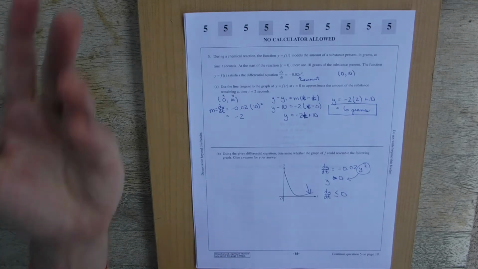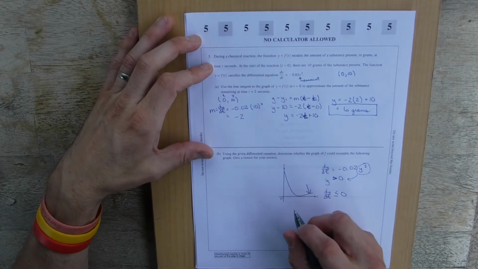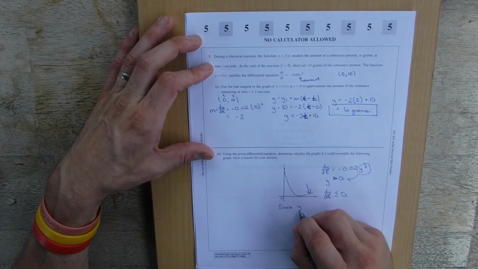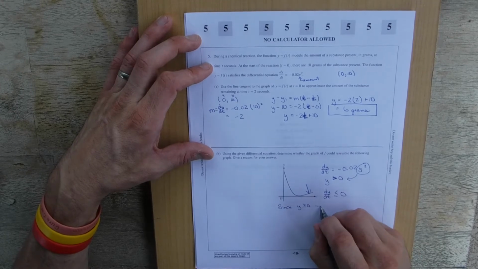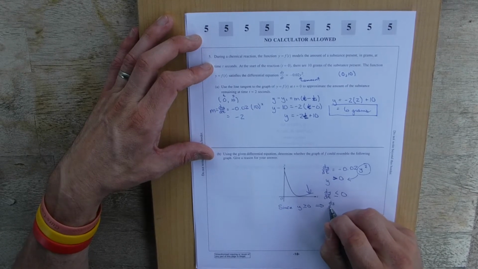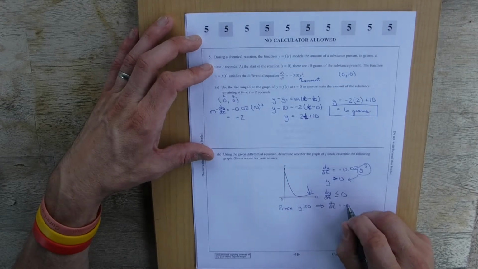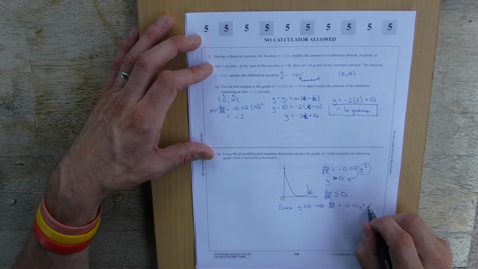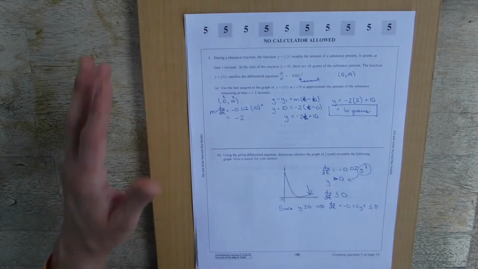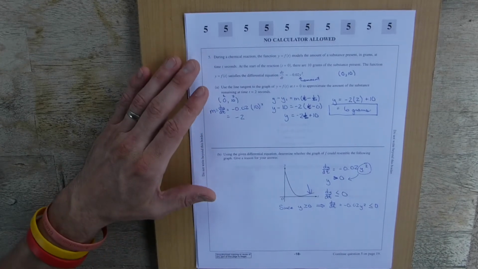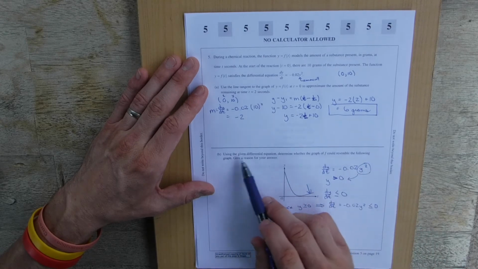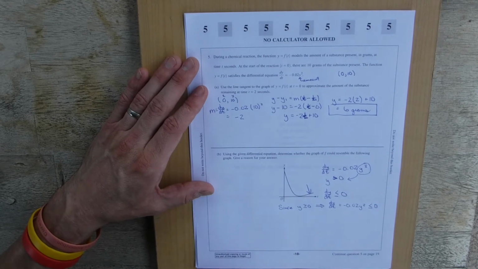Alright, now how to write this. Sorry, I should probably answer the question first. Using the differential equation, determine whether the graph of f could resemble the following graph.